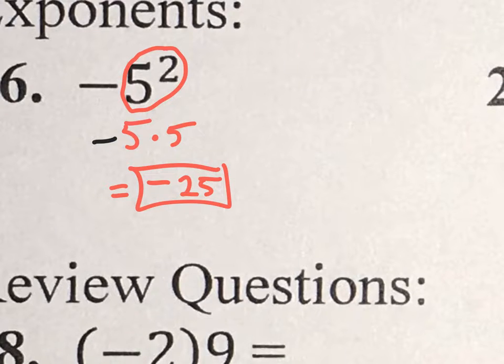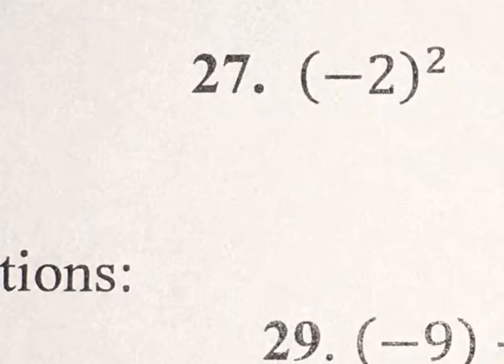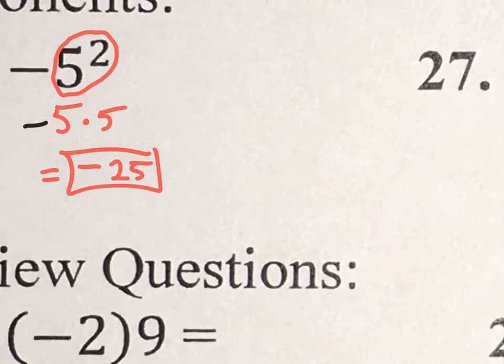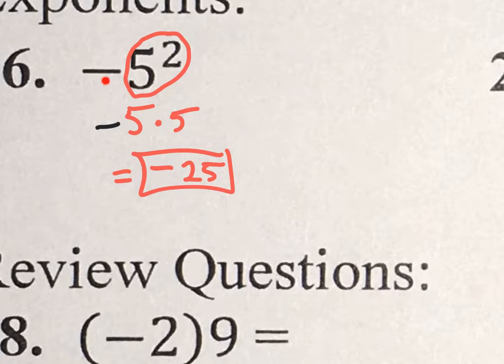That's your answer. Now let's compare it over here to the one that does have a negative inside the parentheses. So right here it really is a negative 2. The negative is included as part of the base, okay? Over here, the negative sign was not included as part of the base. It's only 5 squared with the negative in front.